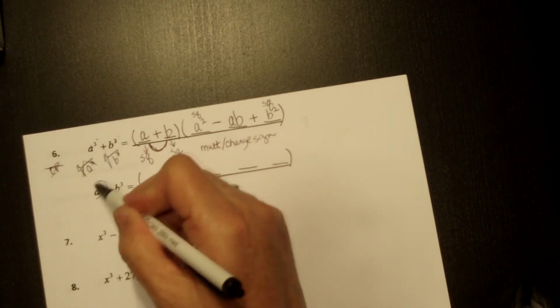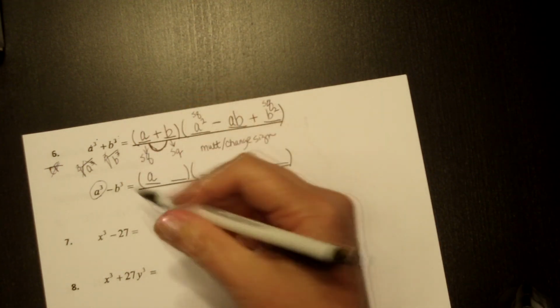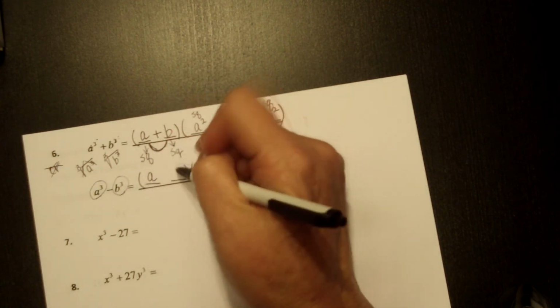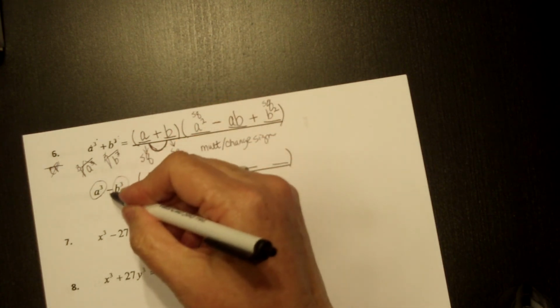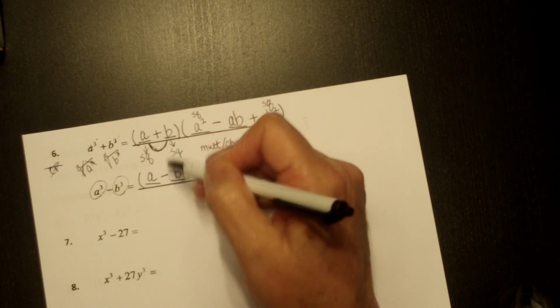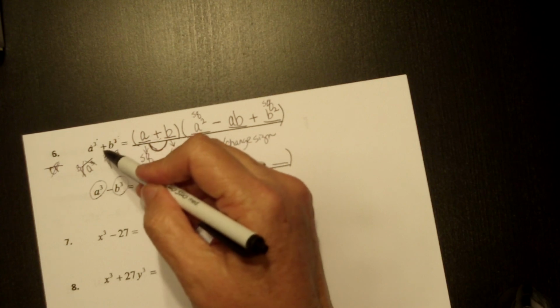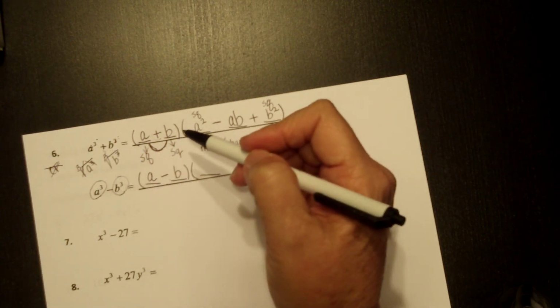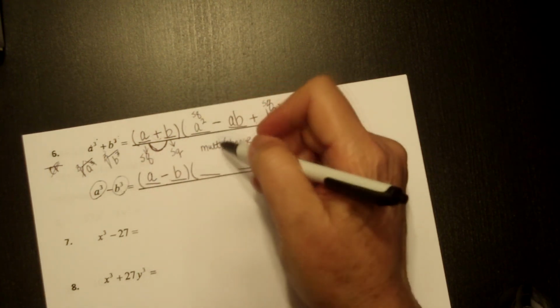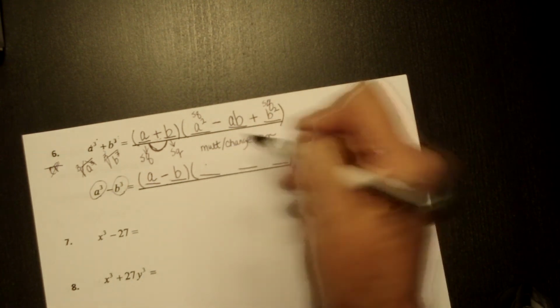Okay, so we're going to take the cube root of a cubed, and it's going to go here. That's going to be a. The cube root of b cubed, and that's going to be b. This is a minus, so this is a minus. So this sign in this first small parentheses is the same exact sign that you have on your problem. Okay? All right, then I'm going to get the first blank and the last blank of the big parentheses.